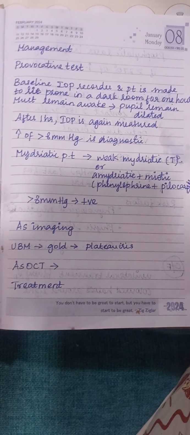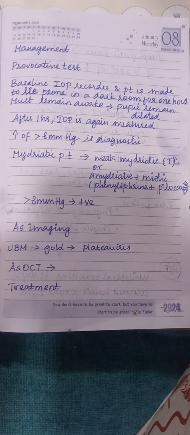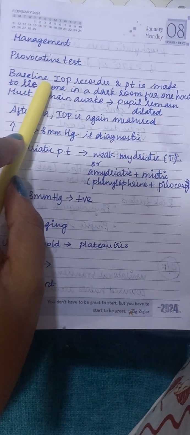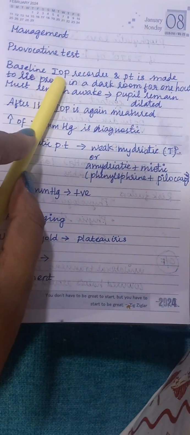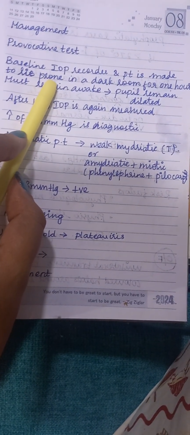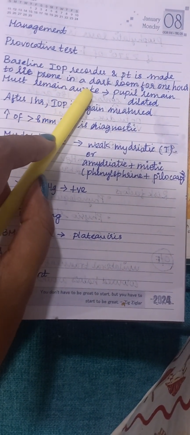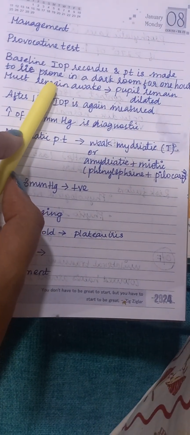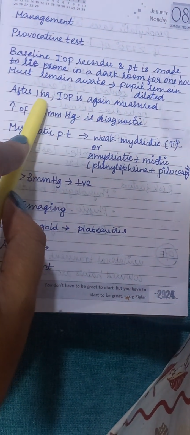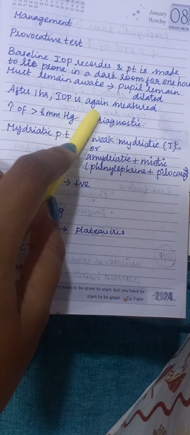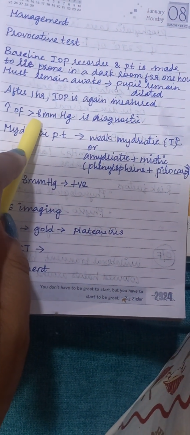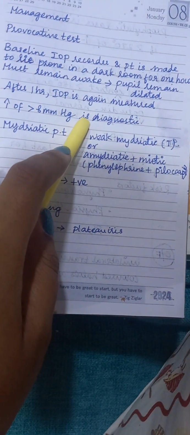Now let us see about management of primary angle closure glaucoma. First one is the provocative test, where we record the baseline IOP of the patient and then they are made to lie in a prone position in a dark room for 1 hour. Then the patient must remain awake so that the pupil will remain dilated. After 1 hour, IOP is again measured. If the IOP change is greater than 8 mm of Hg, then it is considered diagnostic.